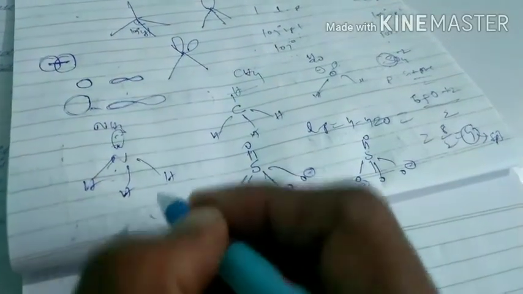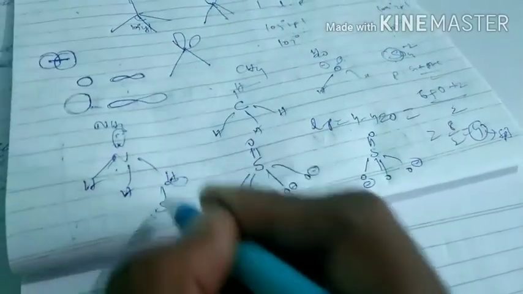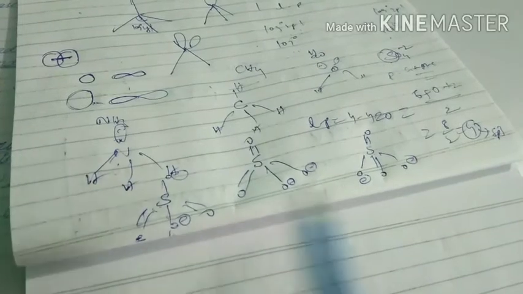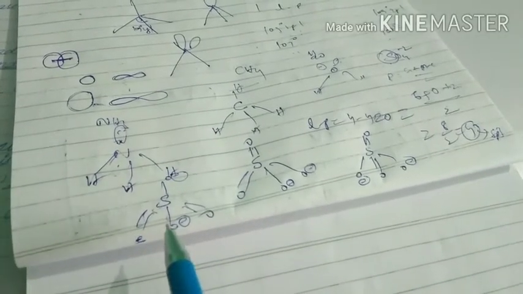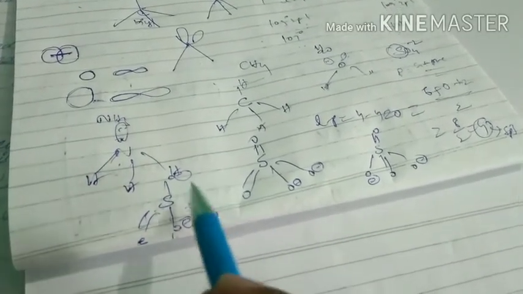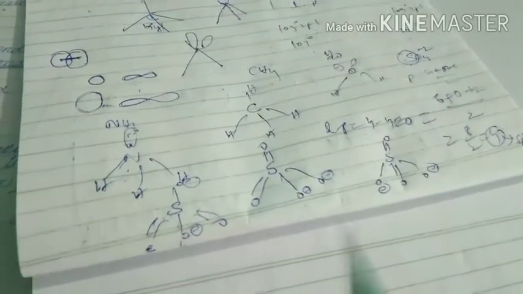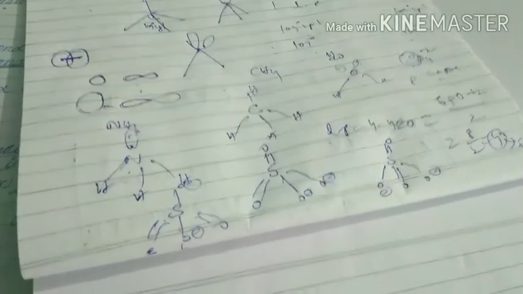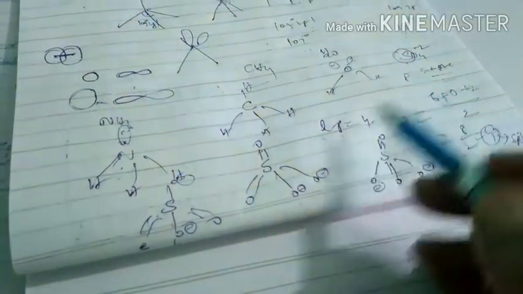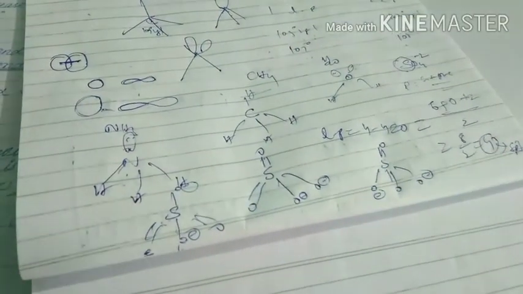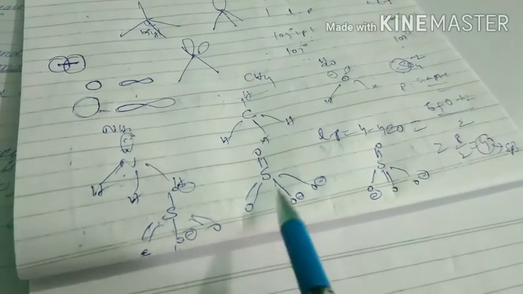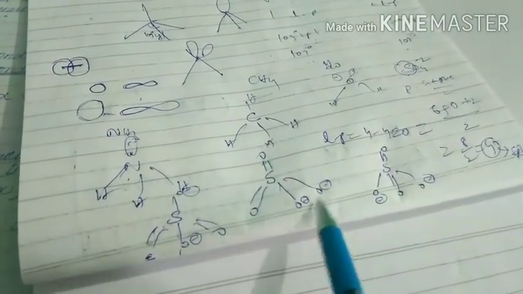That is O minus, double bond O. This is also one of the structures. If you observe these structures, what is the point? For SO4 minus 2, there is no specific structure. It has so many structures. In all the structures, the positions of atoms are the same.